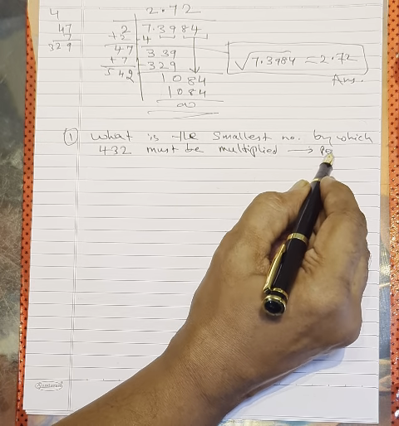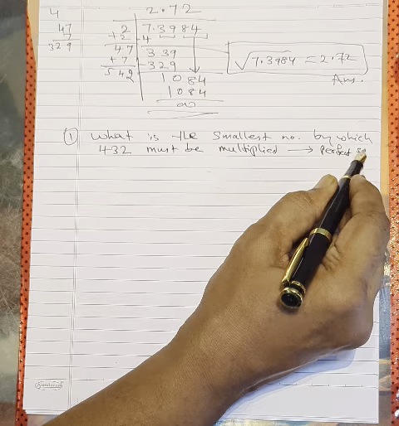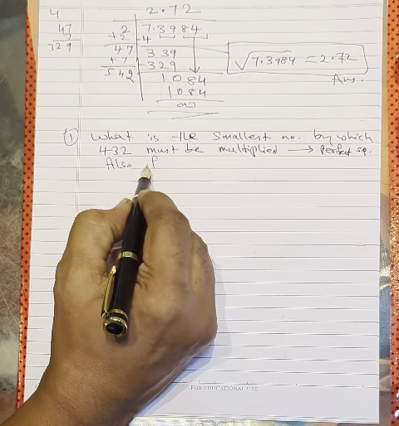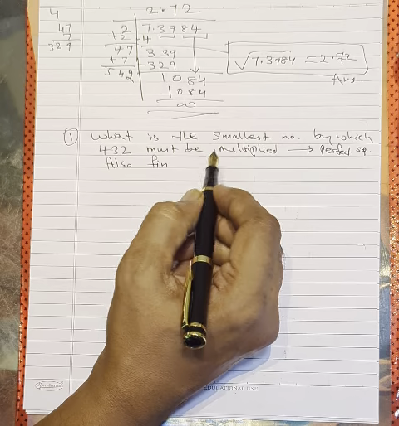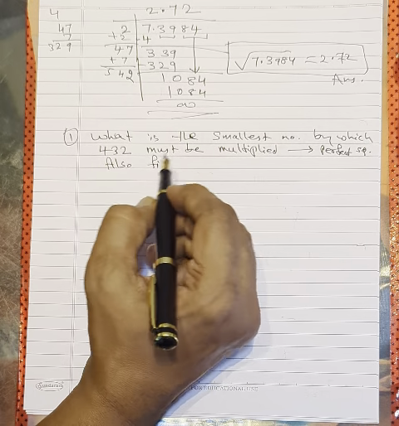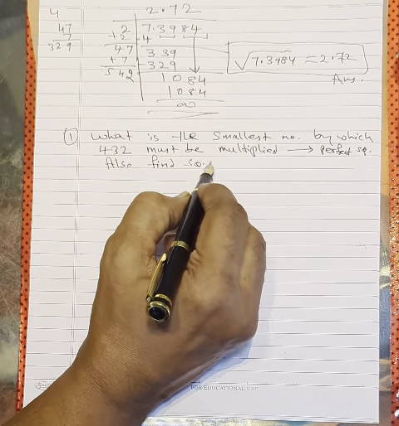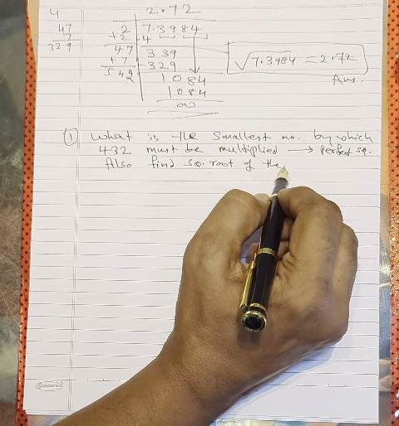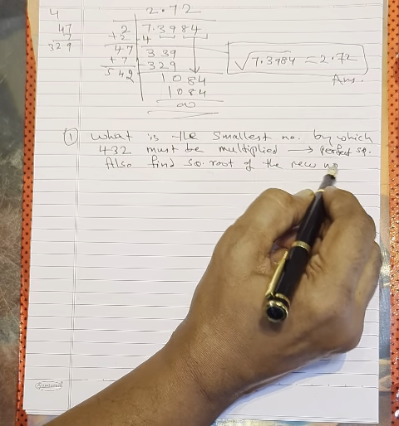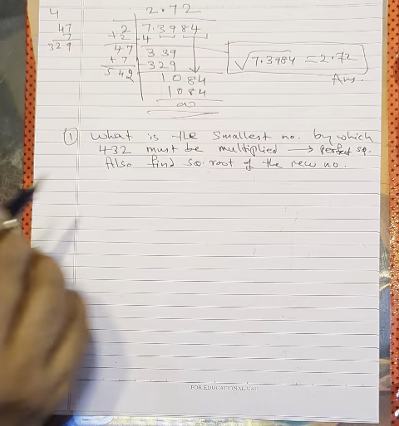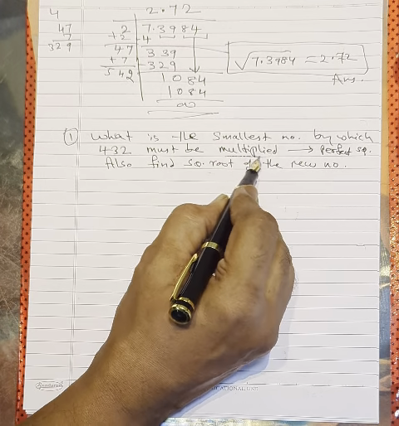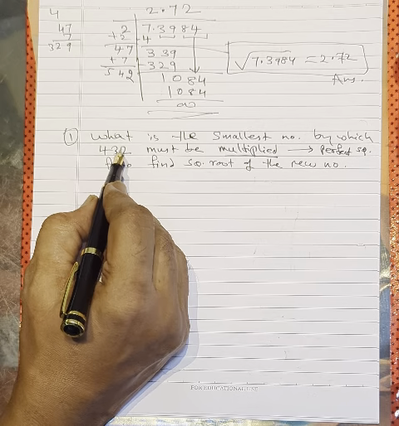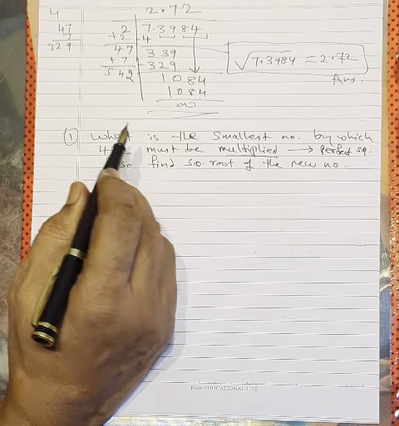To get a perfect square. Okay, I'm writing in short form. Also, see 2 parts हैं sum में. One is you want to find the smallest number. Also find square root of the number so obtained, of the new number. Okay, I'm writing it like this. So ऐसा sum आएगा ना, multiplied है. See, you want to multiply something with 432, you will get a bigger number और वो bigger number का square root find out करने का.